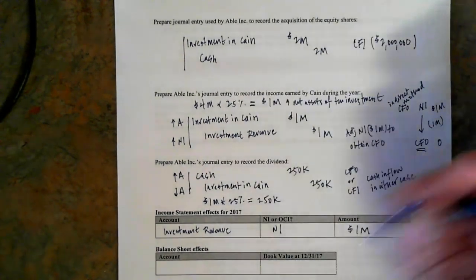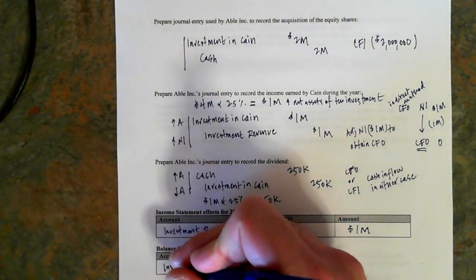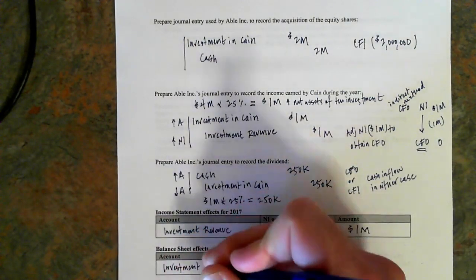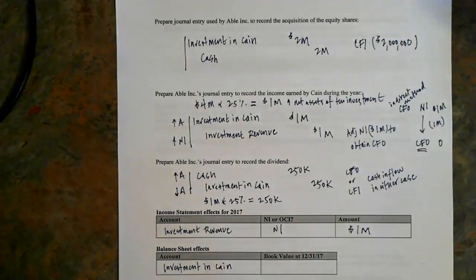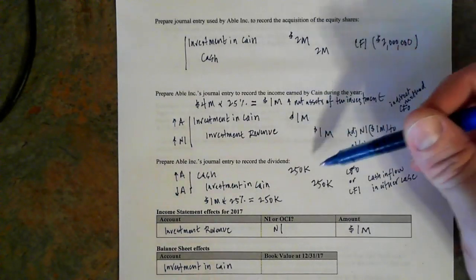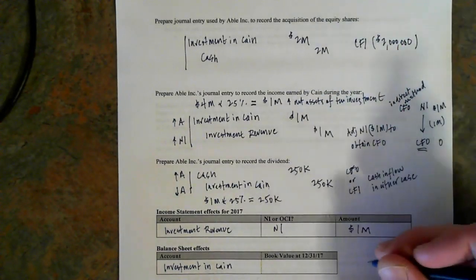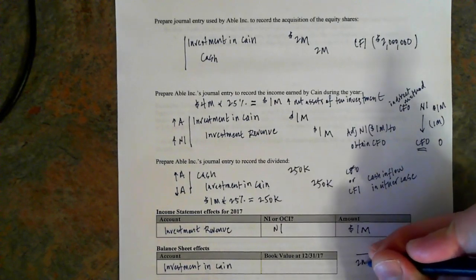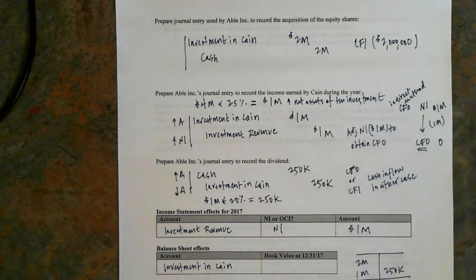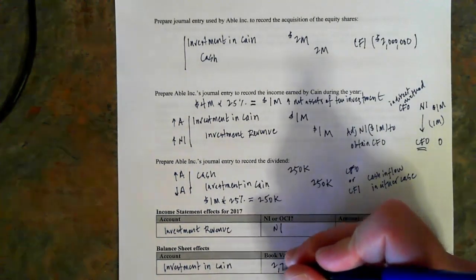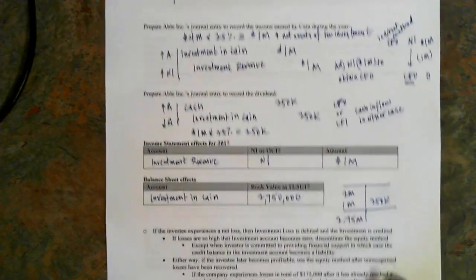The account here for the balance sheet would be our investment in Kane. And if you are tracking that investment over time with a T account, it started at $2 million. We increased it by $1 million, and then we decreased it by $250,000. And so overall, we would have $2.75 million. And so that's the balance we'd find it at. Pretty straightforward so far, right?